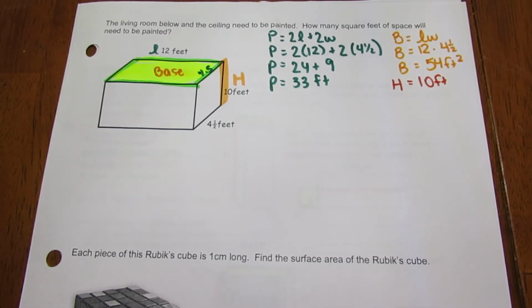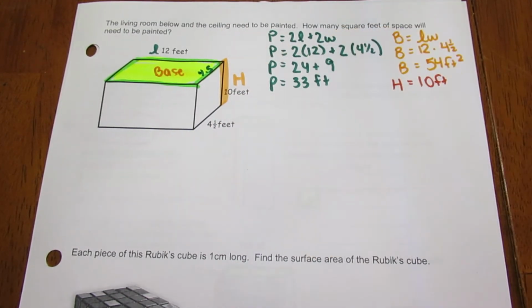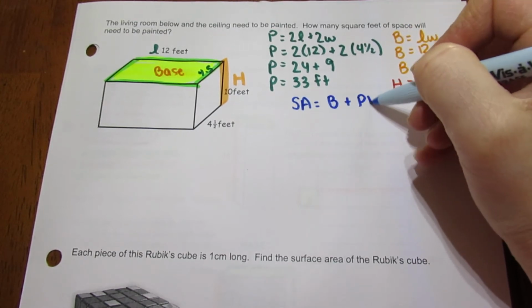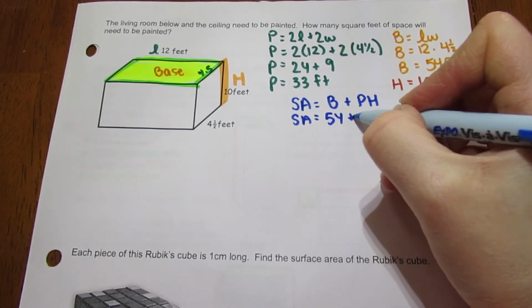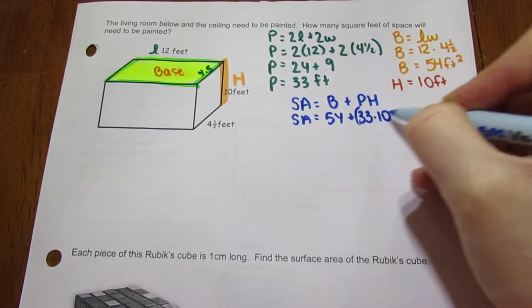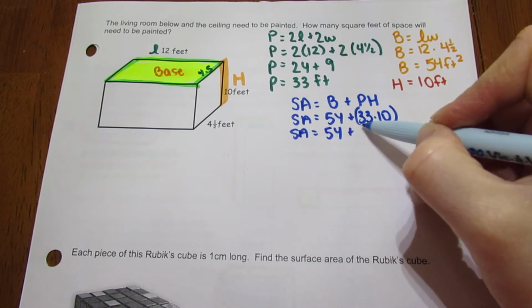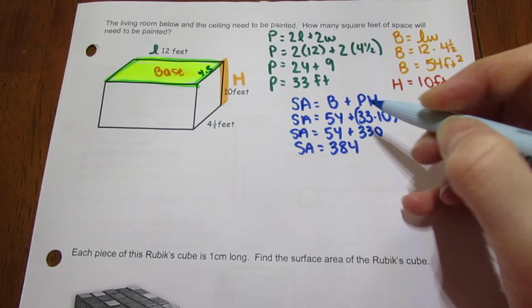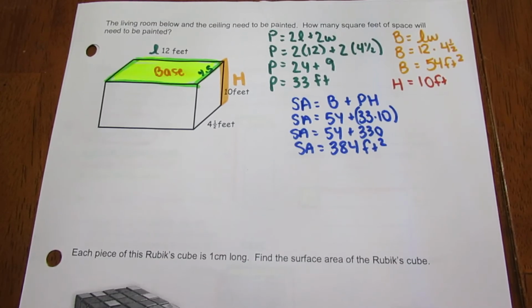Now, when we go to use the formula, you will notice that we said we were going to paint the ceiling and the walls, which means instead of having 2 bases plus the perimeter times the height on the surface area, we just have 1 base plus the perimeter times the height. So the surface area is going to be 54 plus 33 times 10. Multiplication coming before addition, the surface area would be 54 plus 330. And that's going to be 384 feet squared.